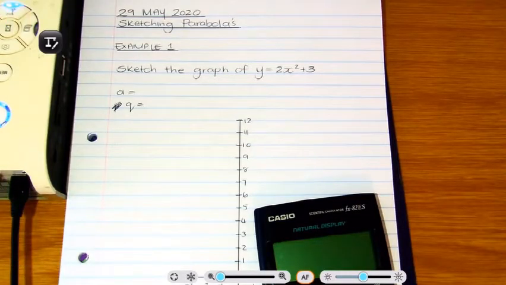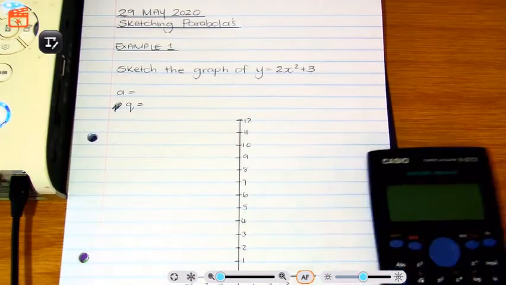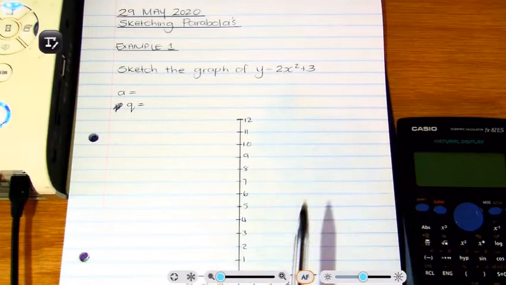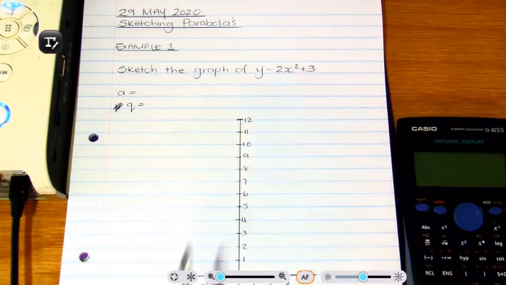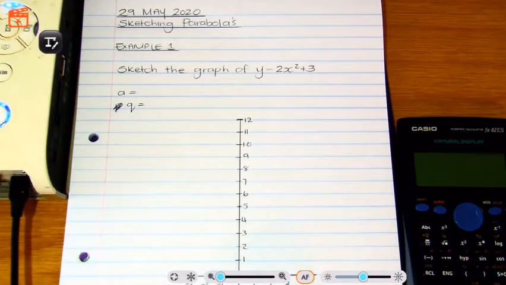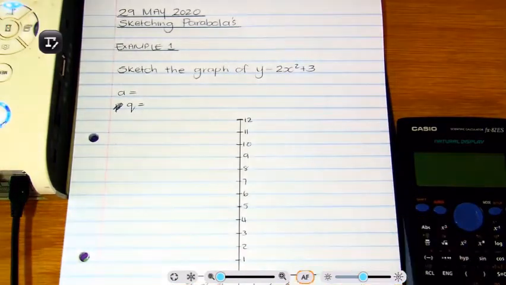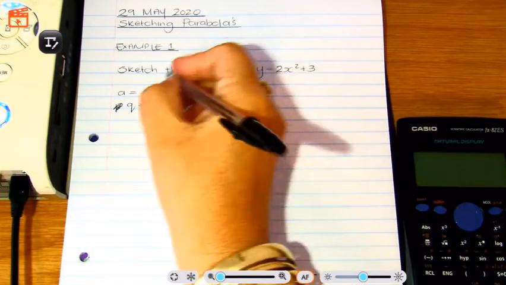Right, grade 10, so we're going to do 2 examples together. You will see that today we are going to use the table method, but we are going to learn a different method on Monday, but I'm just going to give you a few pointers as we go along. So the first thing it says, sketch the graph of y is equal to 2x squared plus 3. That x squared indicates that it is a parabola. So I've written here what is the a and the q value. You don't really need that to do the table method, but I just want you to start thinking in terms of that. So you can see the a value is 2.